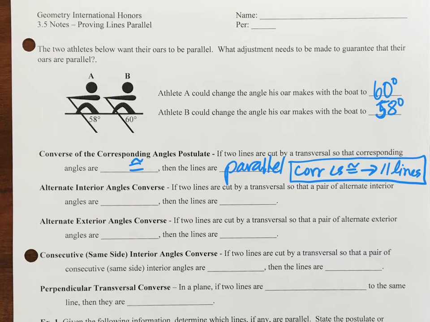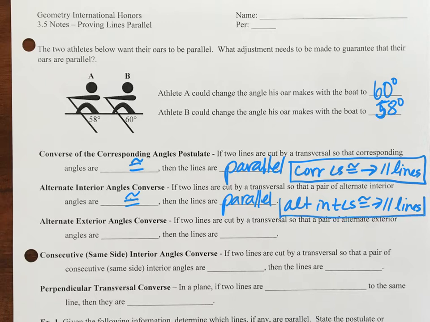Okay, so now let's look at these next three theorems. The alternate interior angles converse theorem says, if two lines are cut by a transversal so that a pair of alternate interior angles are congruent, then those lines are going to be parallel as well. So how will we write that in shorthand? We'll just say alternate interior angles congruent implies parallel lines. All right, draw a box around that. That will be the way that we write that theorem in shorthand.